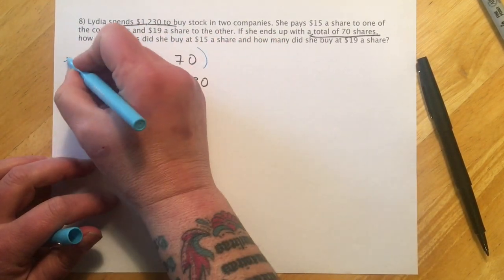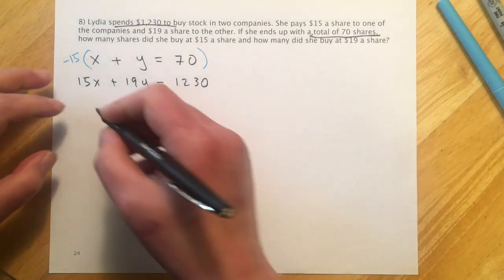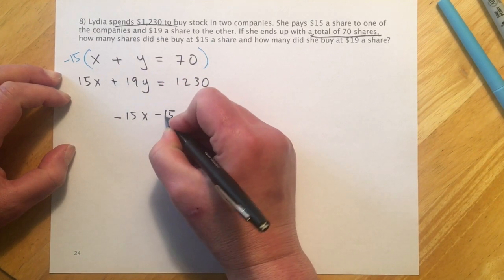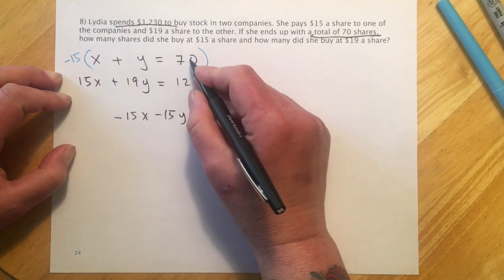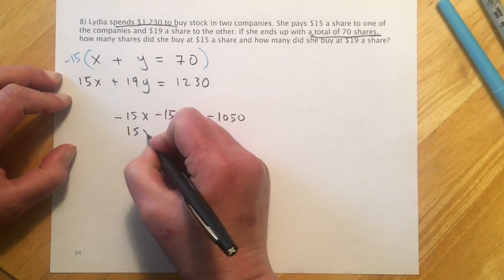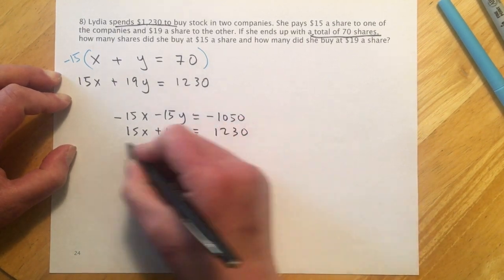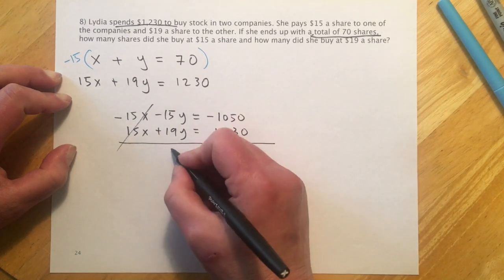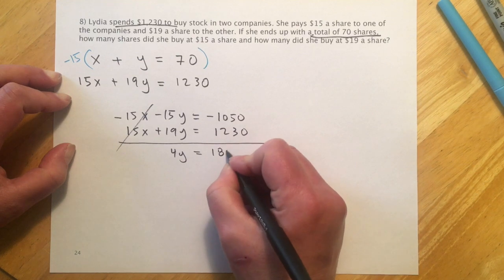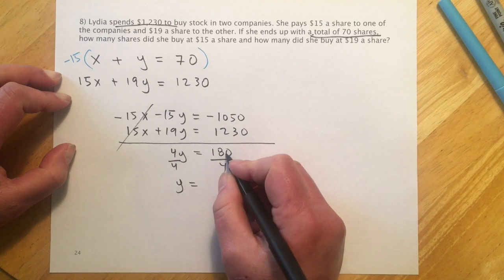And I'll do my exact same thing that I always do, which is take the smaller number, make it negative. Multiplying that out, I'll get negative 15x minus 15y equals negative 15 times 70, which is negative 1050. And then 15x plus 19y equals 1230. And cross those out. 4y, and then doing that I get 180. And divide, and 4 goes into that 45.